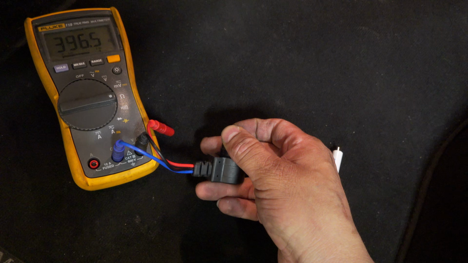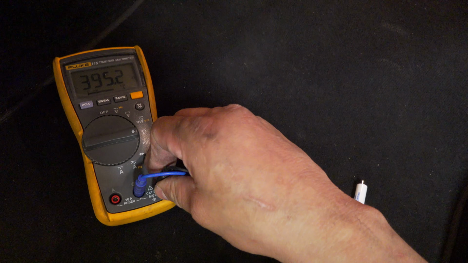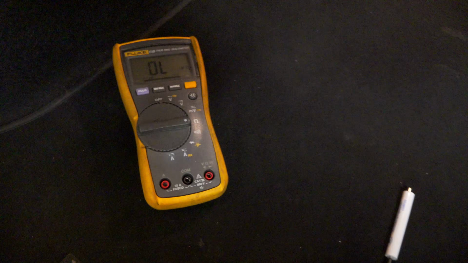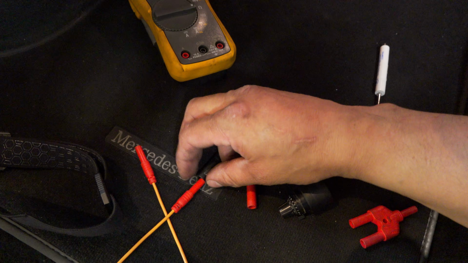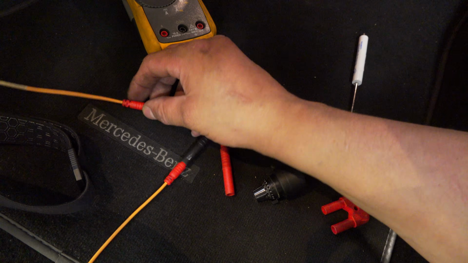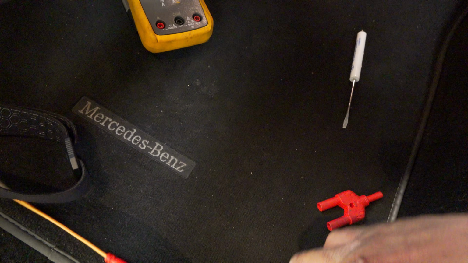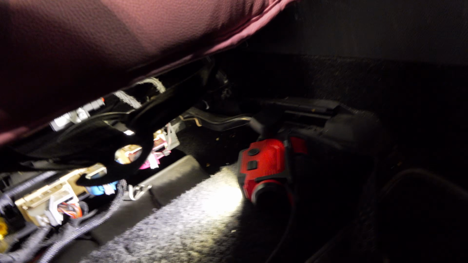Now, what are we doing with this test, right? We're replacing the resistance that would normally be in the seat buckle. And if the code goes away, we've proved what? We proved that the circuit is good, from the seat buckle connector all the way to the airbag module. I'm gonna go ahead and put this back, put my camera back, and hopefully everything goes well.